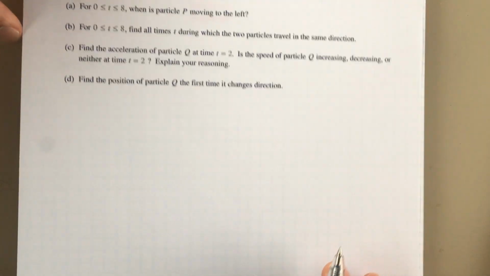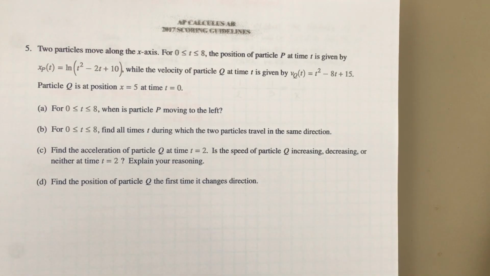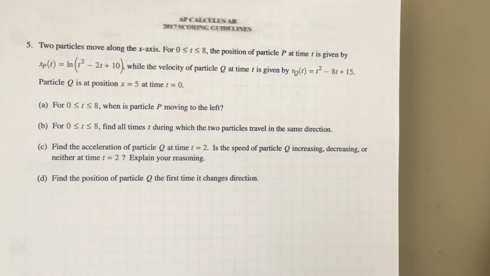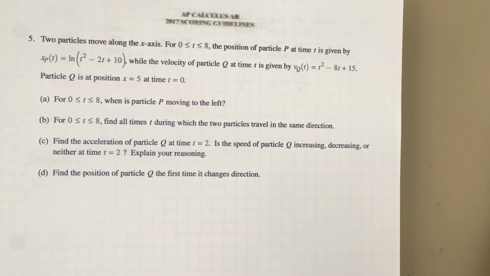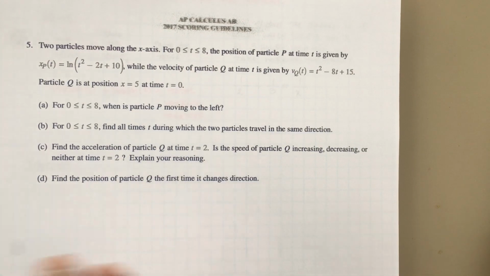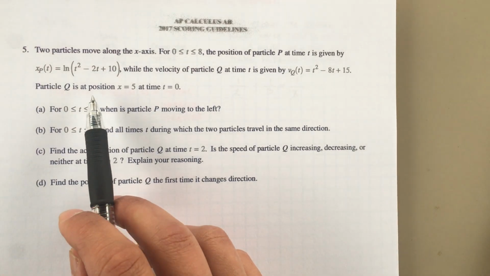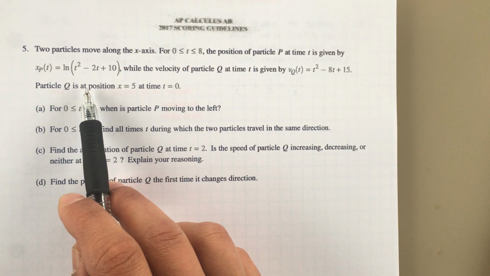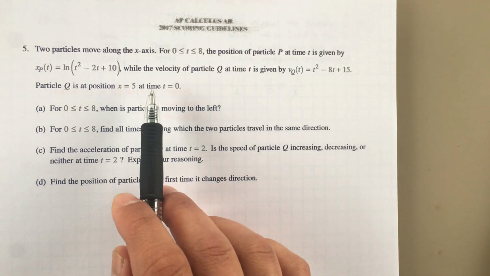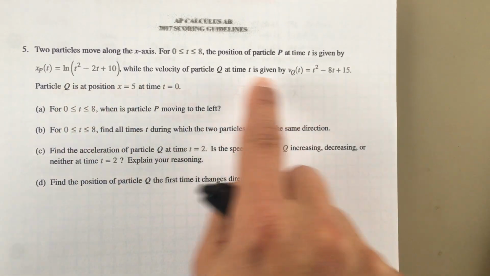Let's go ahead and do 2017. This was question 5, and this was a no calculator question, which is good because it helps us practice our calculus. And I want you guys to take a look at how the question is written, just so you can be prepared. In previous years, they usually just gave you one equation for the particle and talked about that, or maybe another one. But this one now, notice how it's written.